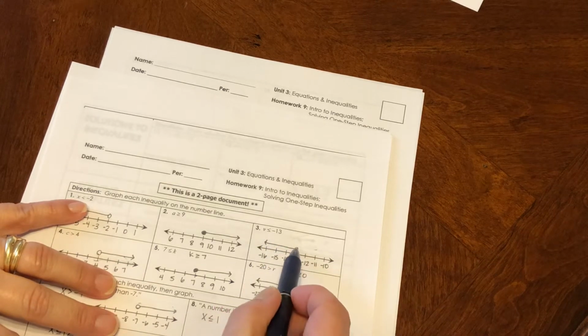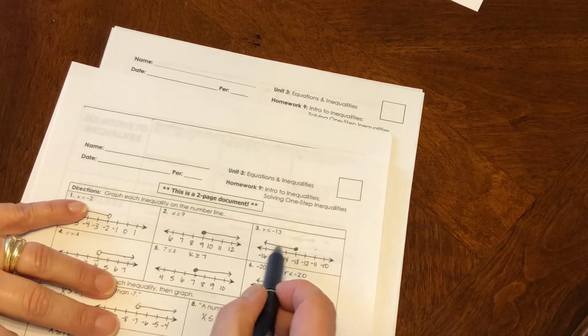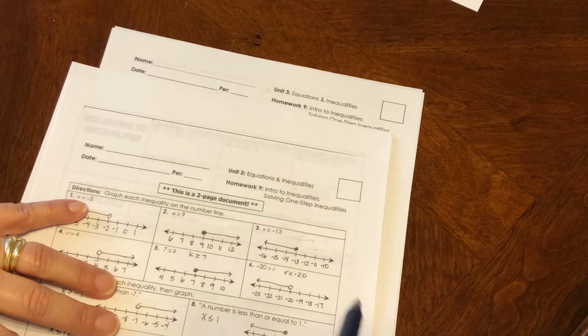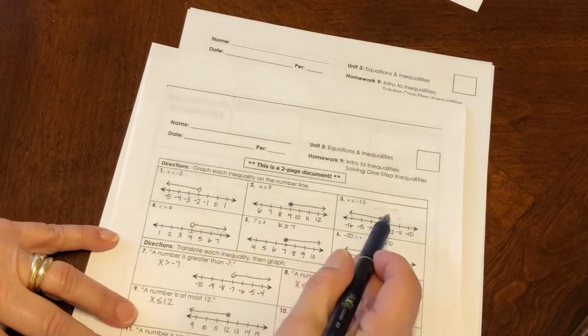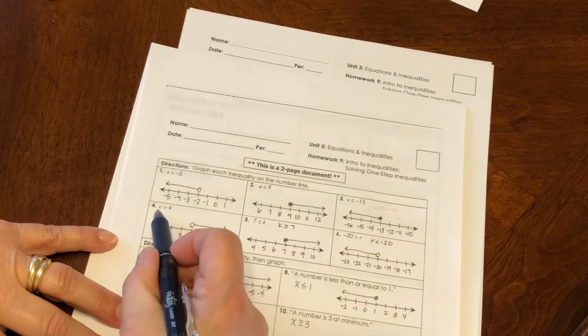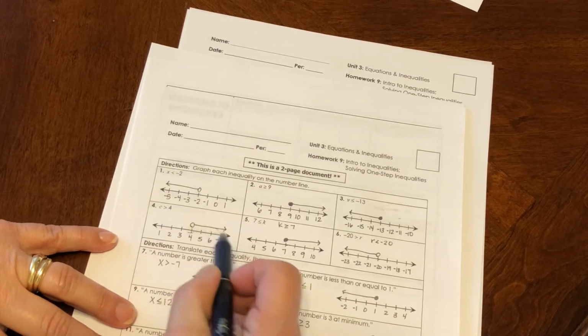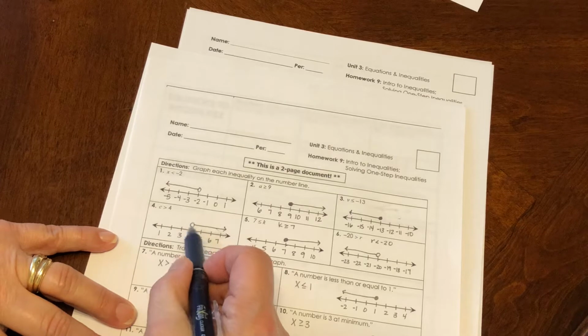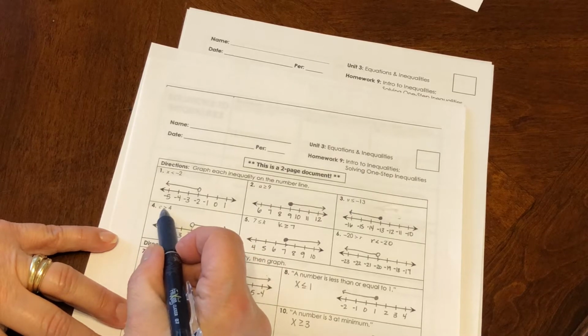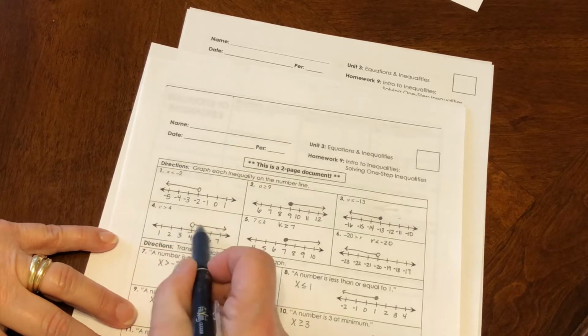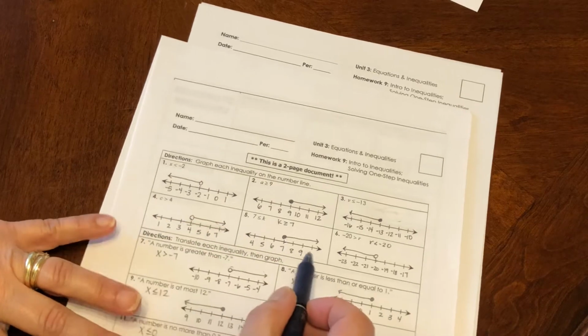Less than or equal to all of the numbers that are less than -13, less are always to the left. Less to the left. All of the numbers greater than 4 start at 4. It's not including it, so it's an open circle. And if you have your variable on the left, this is pointing in the direction, but it's all the numbers larger. All the numbers larger than 4.